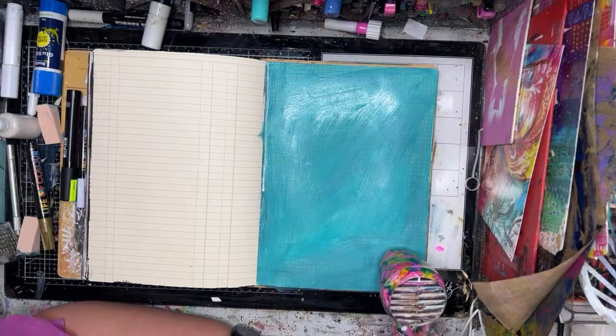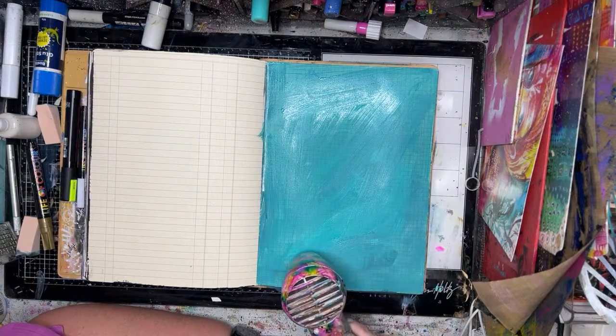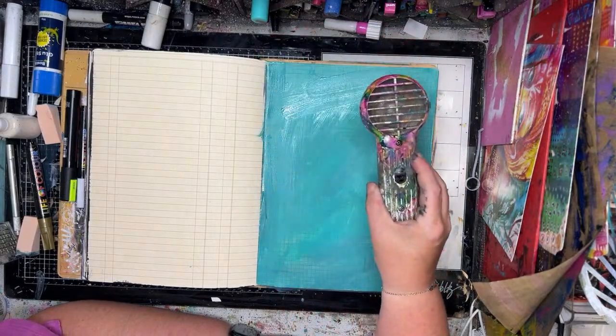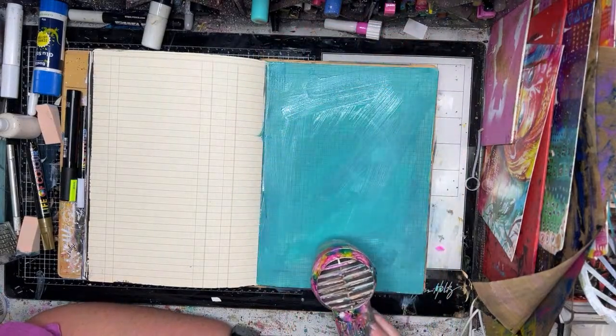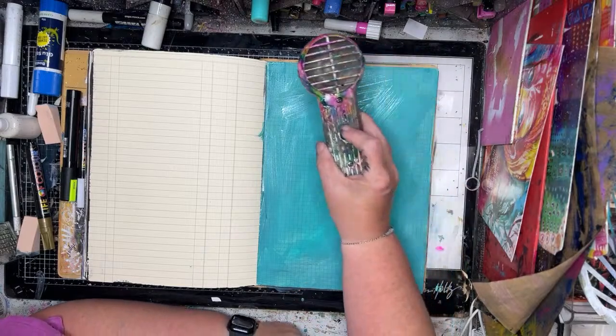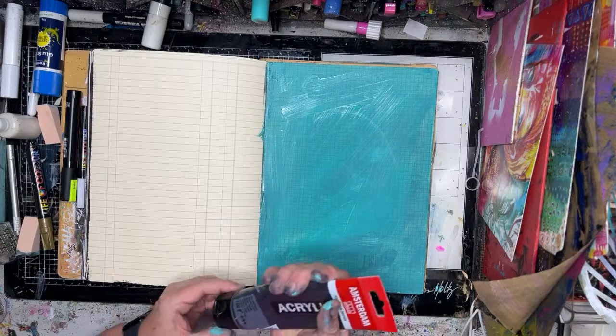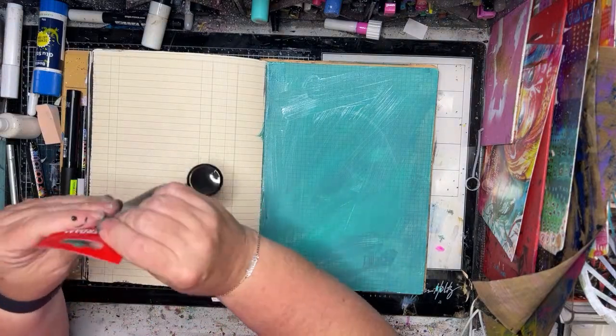So again, I'm just going in and drying this next layer. And again, to let people catch up, I'm going to paint my other page while I remember.